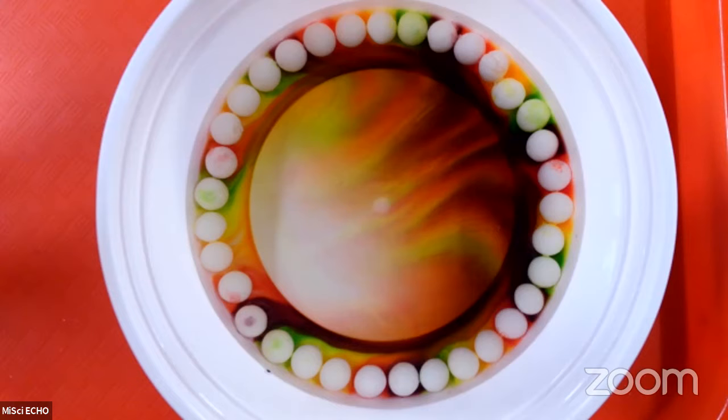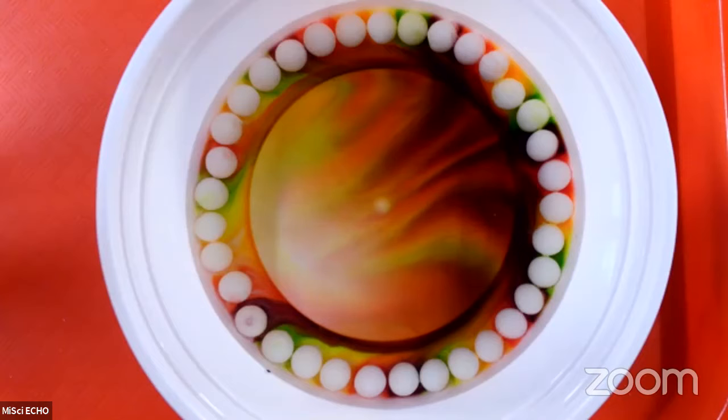Now, you'll also notice that we have these streaks of color. So instead of immediately turning the water kind of a muddy brown color, we're actually seeing the color start to spread out but stay with its own color. That's also because of density.